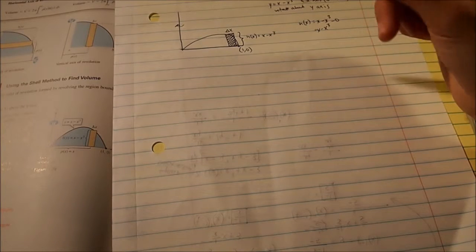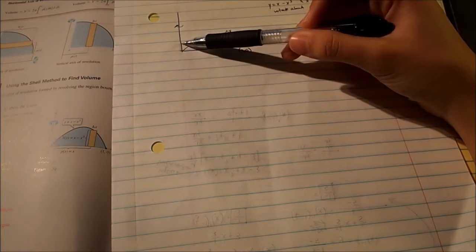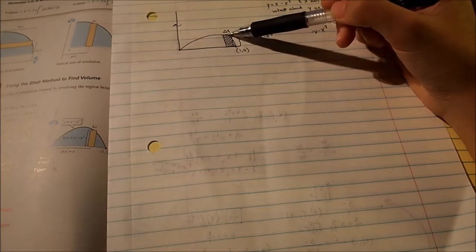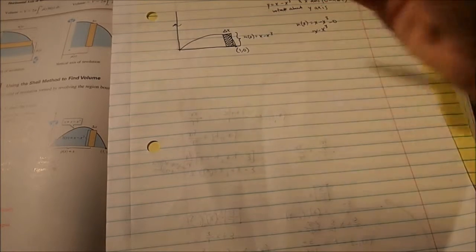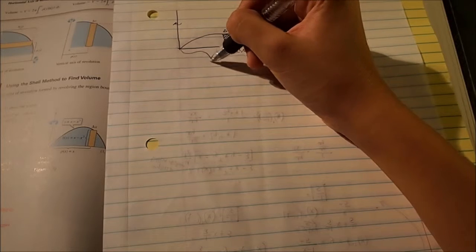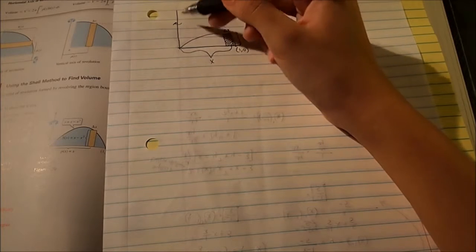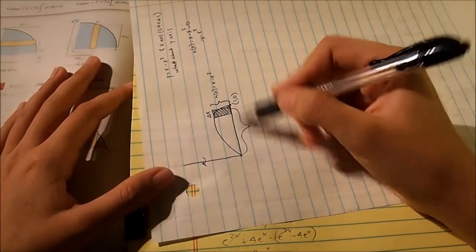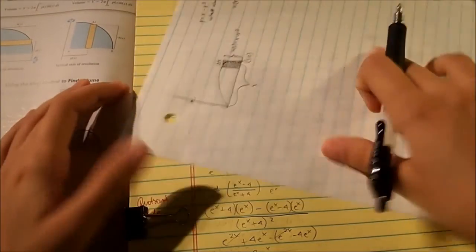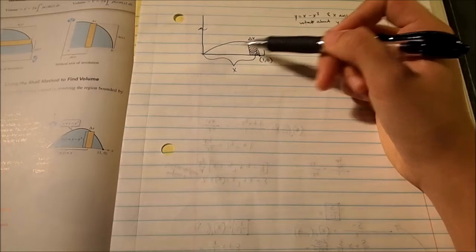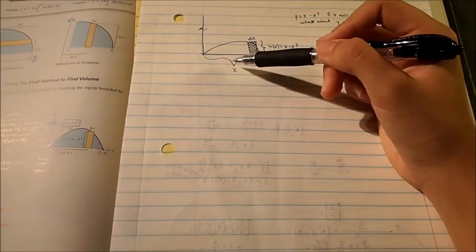And our p of x is the distance from here, from the axis of revolution, to the center of the representative rectangle. And this value is always going to be x in this case, because the axis of revolution did not shift. If it was the opposite direction, so say it was turned this way, then this would be y, and this would be delta y, of course. But since it's in this direction and delta x is in this way, you have to use x.